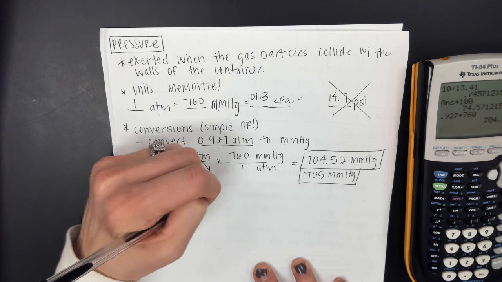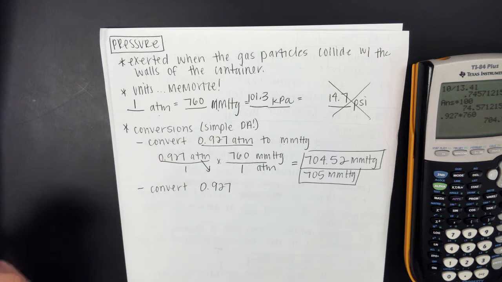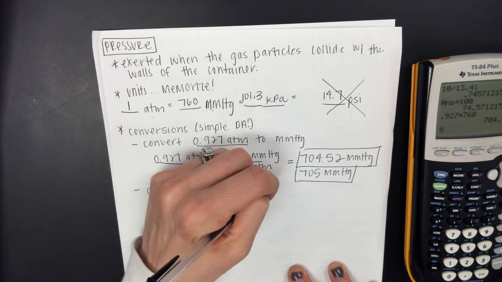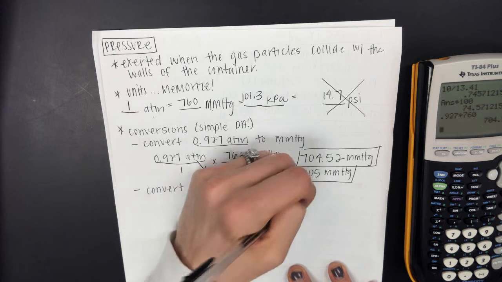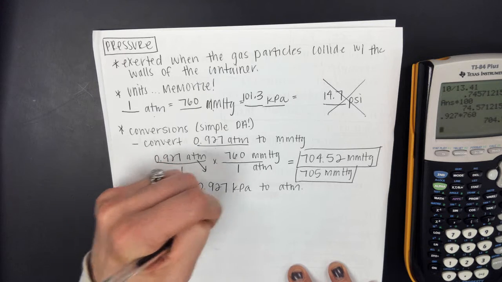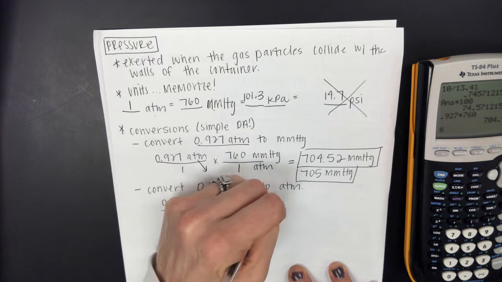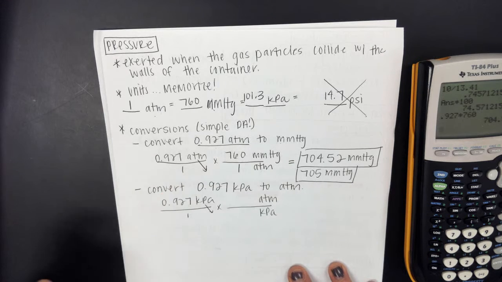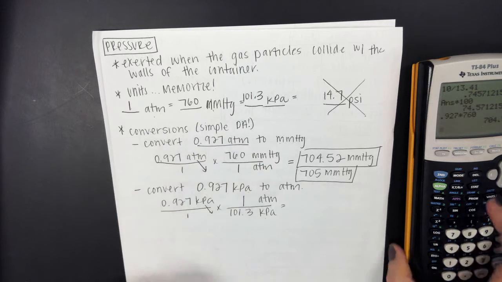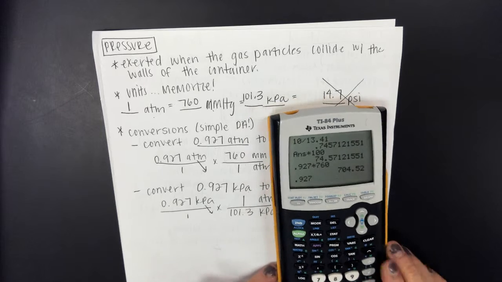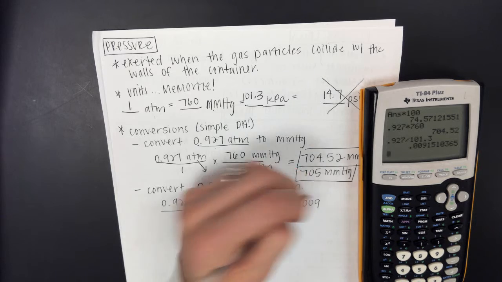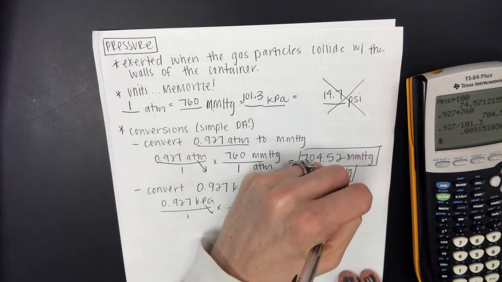Convert 0.927, I'm going to say kPa, to ATM. Okay, so take your given and put it over 1. Set up a new conversion, drop your units, put what you want on top, and plug in your conversions. 1 ATM equals 101.3 kPa. 0.927 is going to be a really small number. Divided by 101.3 equals 0.00915 ATM.